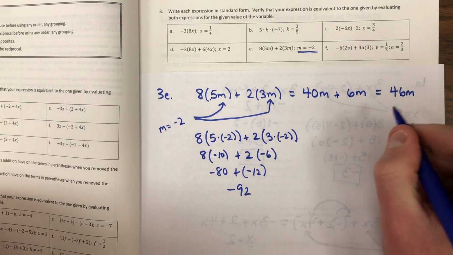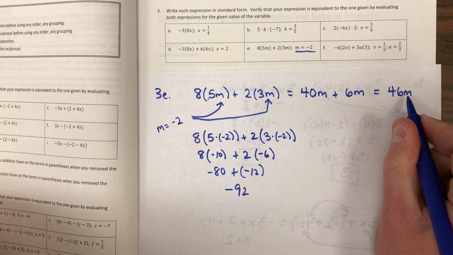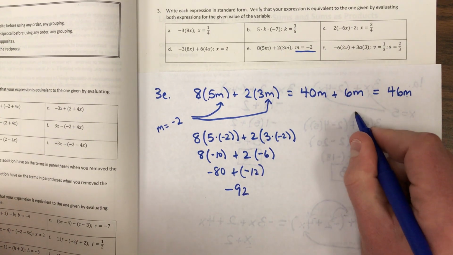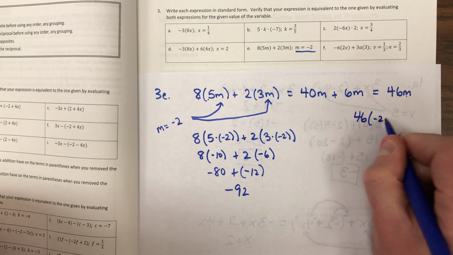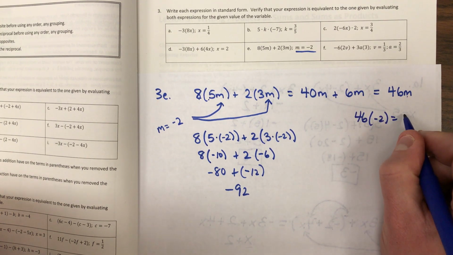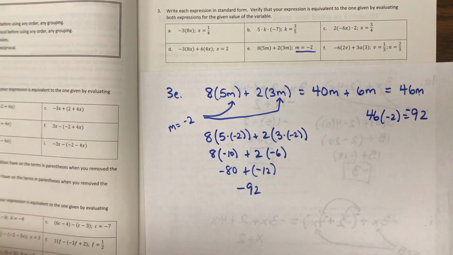And then over here, this is going to be a lot easier. I'm just going to substitute negative 2 in for this m. So I get 46 times negative 2 equals negative 92, just like I got over here.